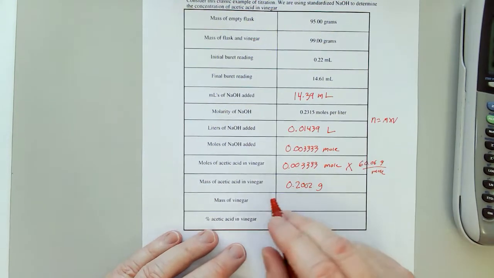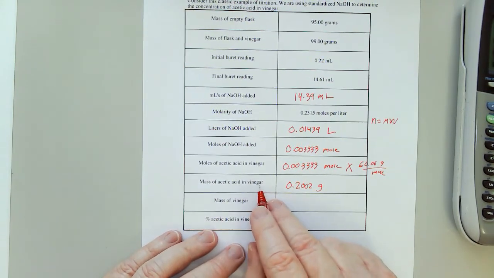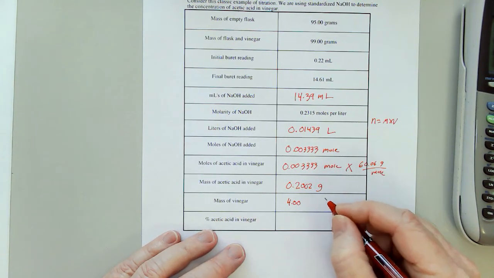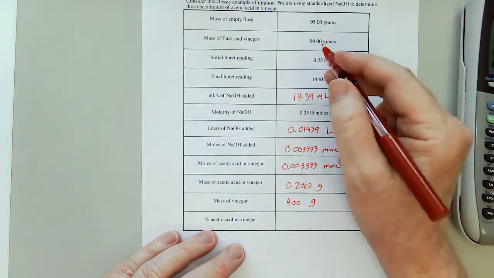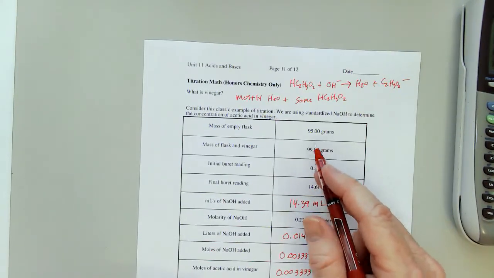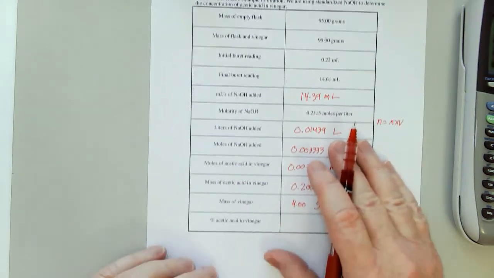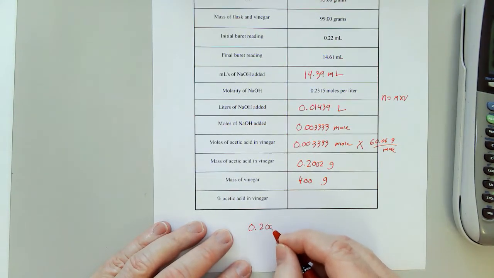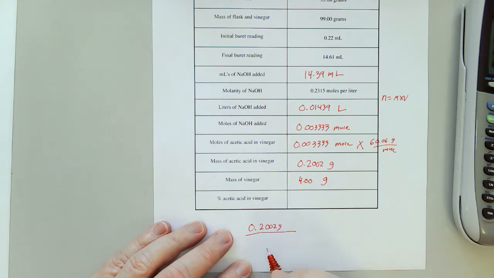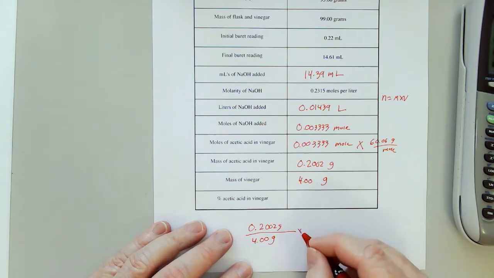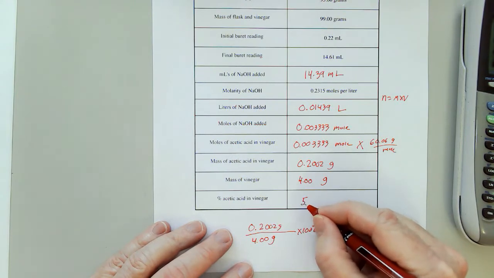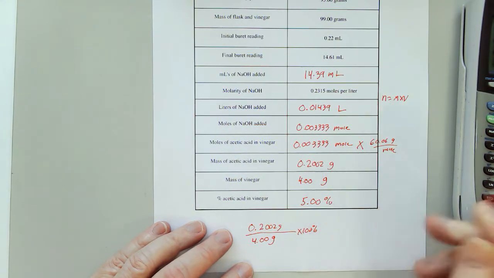grams. Now that's the acetic acid in the vinegar, but the vinegar has a much larger mass. We see that it's 4.00 grams. That's 99.00 minus 95.00. So to figure out the percentage, I take 0.2002 grams of the acetic acid, divide by the 4.00 grams times 100%, and that is going to be, if I'm doing this in my head right, 5.00%.